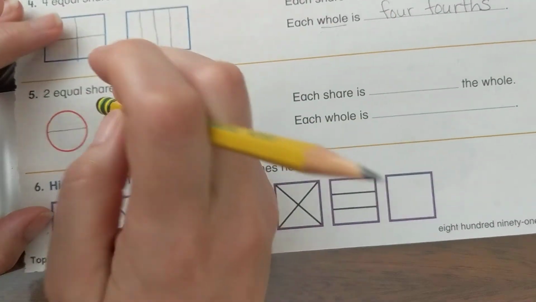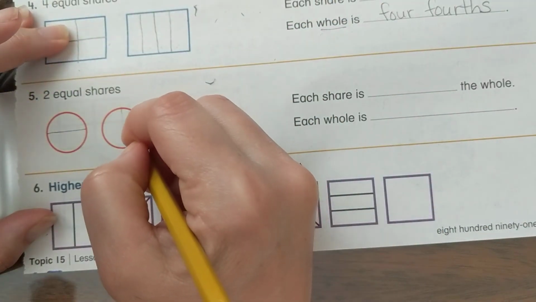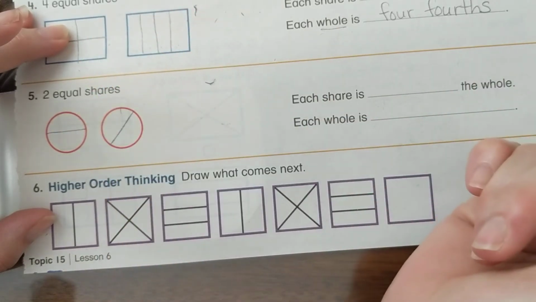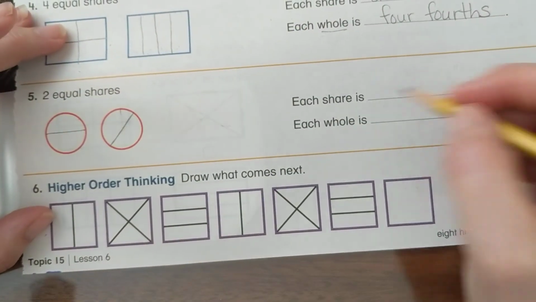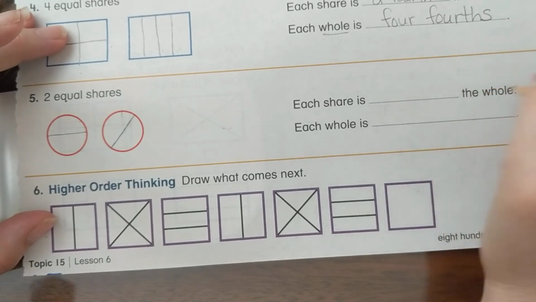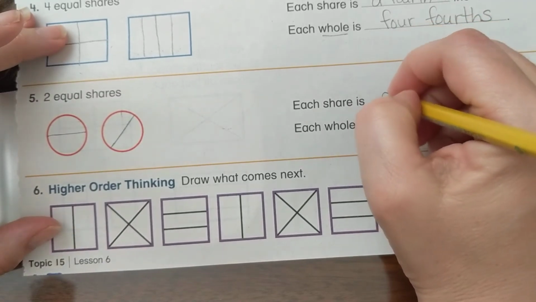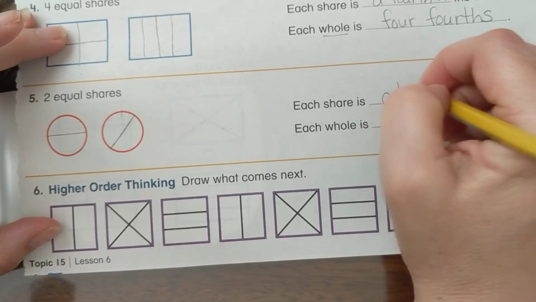Okay, and now I said you could go diagonal, so if I went this way, that's fine too, as long as you're going in the center. Okay, each share is blank the whole. What should we put in that blank? A half of.